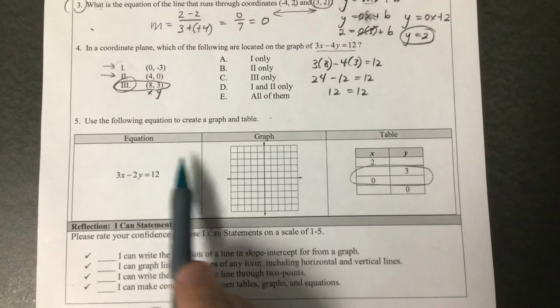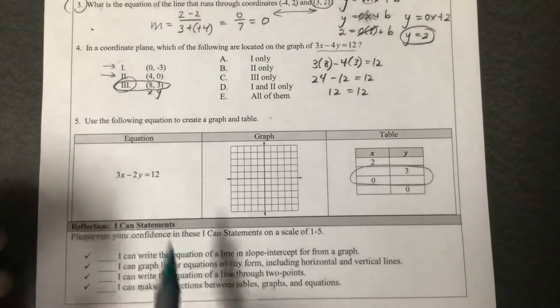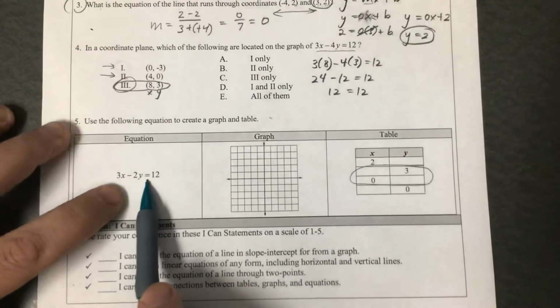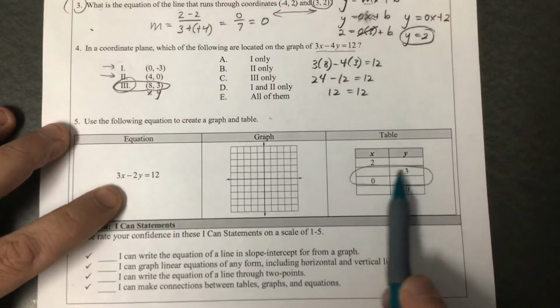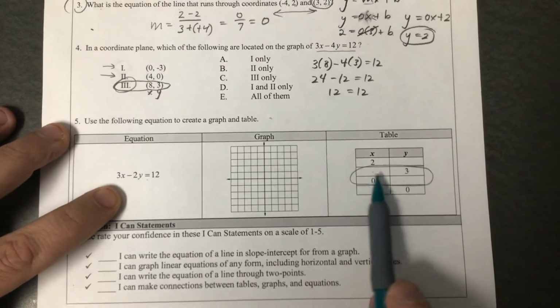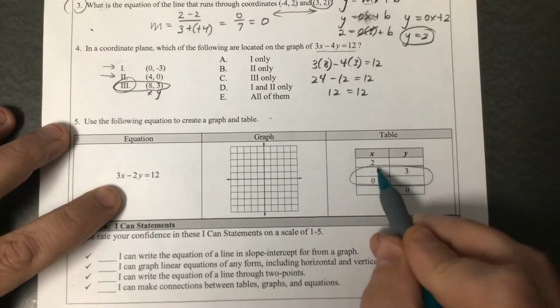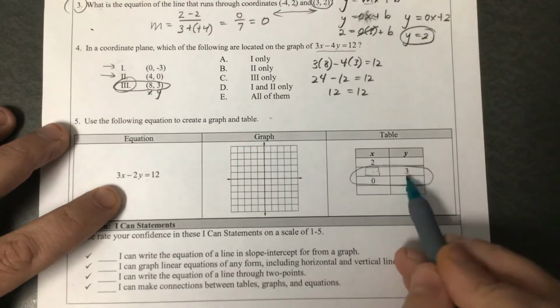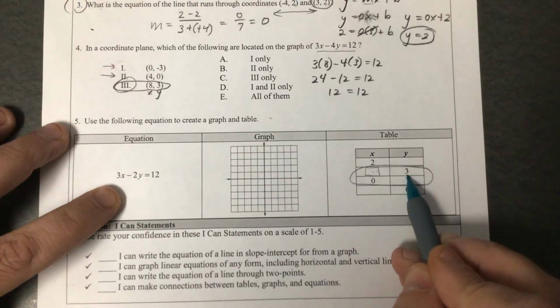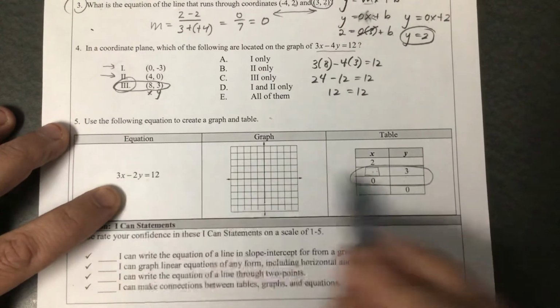And for this one, we're relating equations, tables, and graphs all together in the same model. So I'm given an equation, and I'm going to go through how to figure out these coordinates. So the table really just lists coordinates. It's saying when y is 3, what is the value of x? So what I can do is simply substitute in 3 for y, and that'll leave me with an x to figure out. So let's do that.